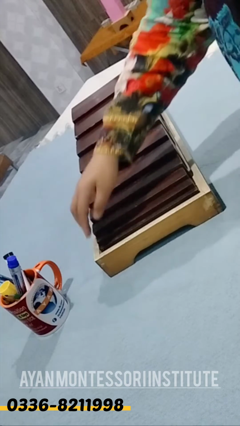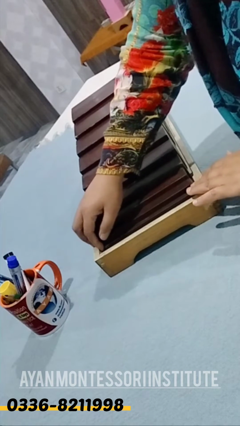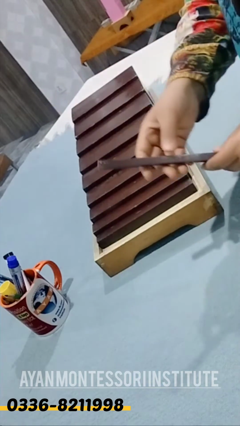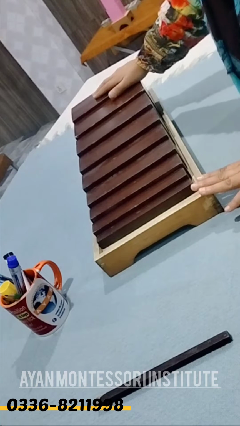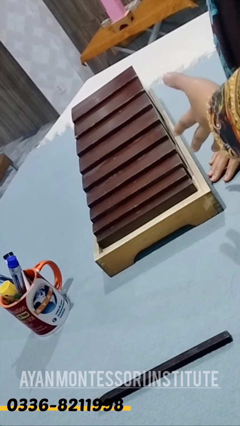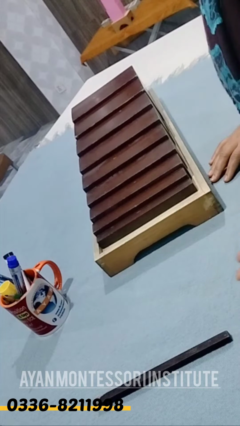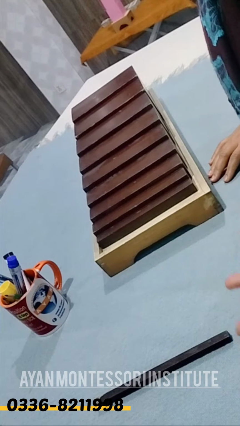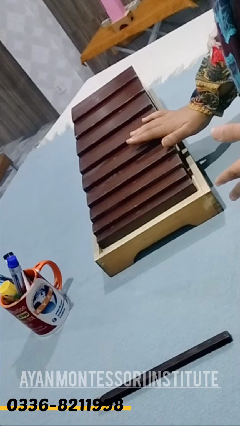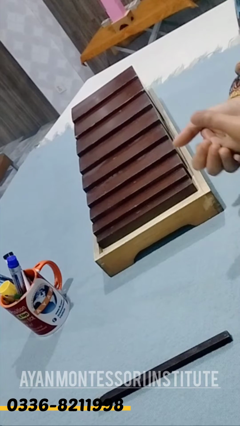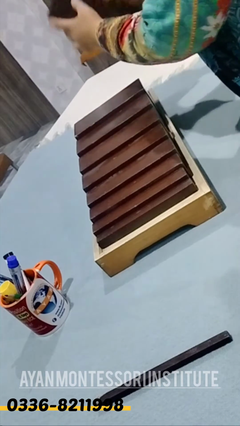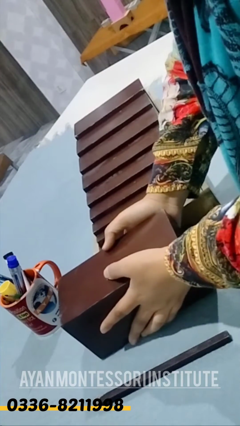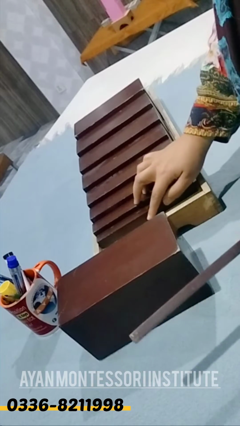And here you can see, I am going to describe the material of this exercise. This one is a rectangular prism. All these are rectangular prisms, brown in color. That is why these are called brown stairs or broad stairs. According to their size, these are called broad stairs, and according to the color, these are called brown stairs. And I am going to show you the thickest one in size, taking from the back side, and the thinnest taking from the front side.